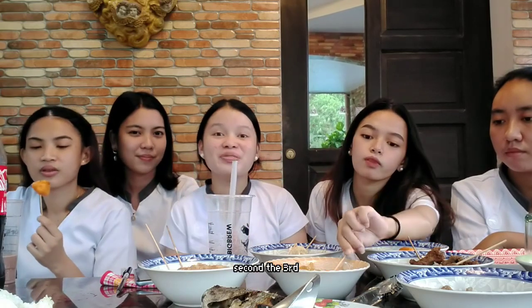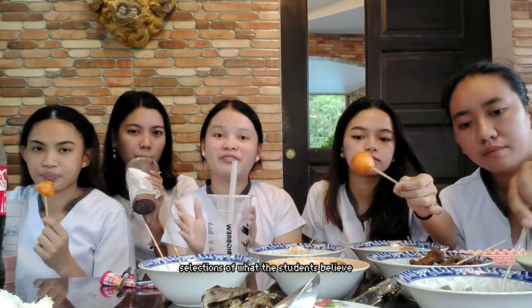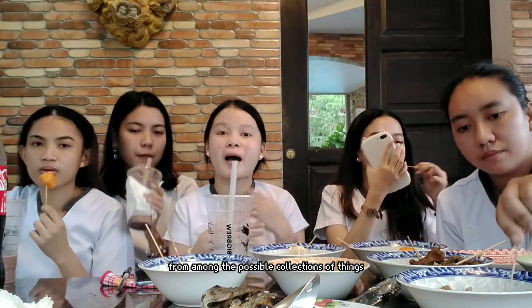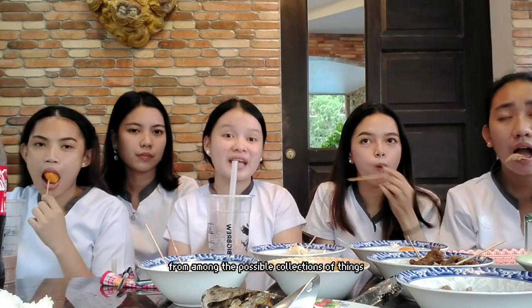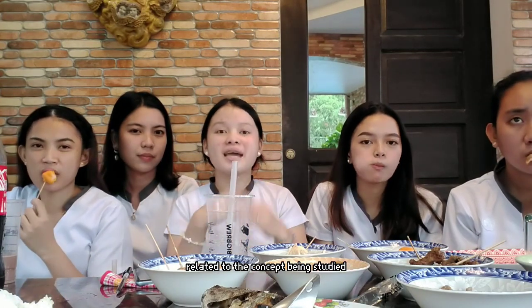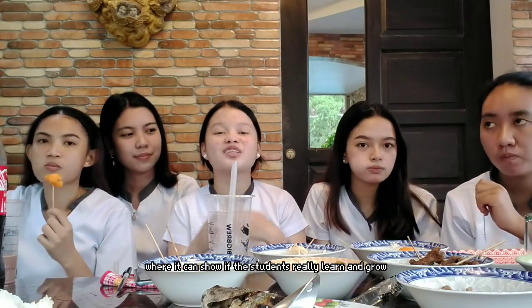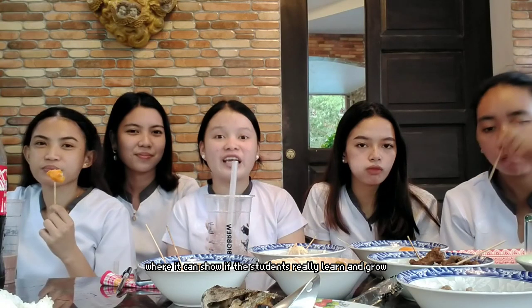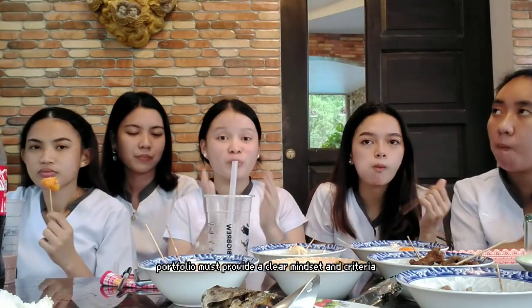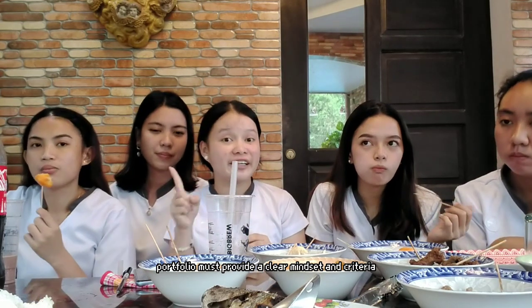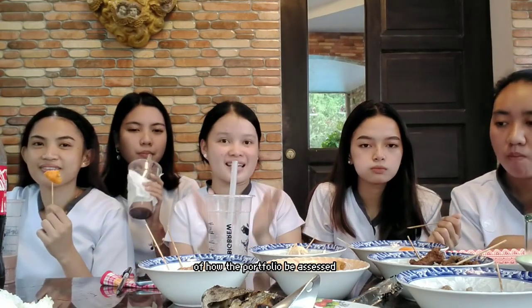and teachers work together. Second, the portfolio represents selections of what the students believe are the best included from among the possible collections of things related to the concept being studied. And then third, portfolio provides all the sample works of the student, which can show if the student really learned and grew. And then the last one is, portfolio must provide a clear mindset and criteria of how the portfolio will be assessed.